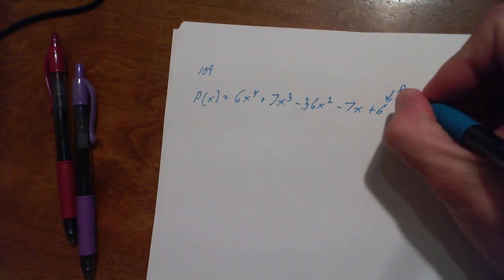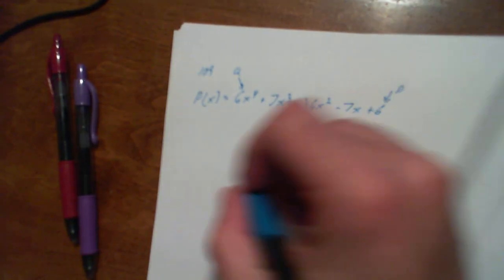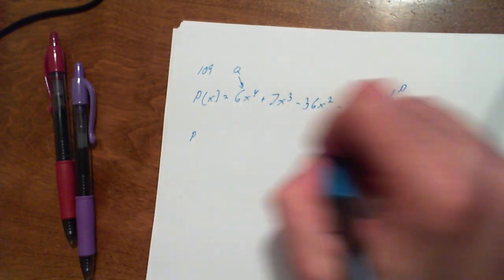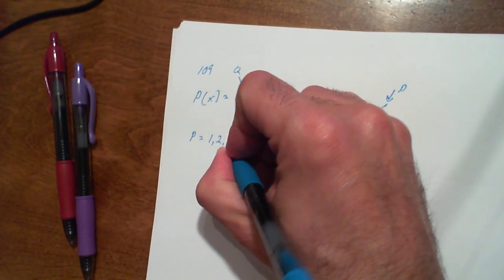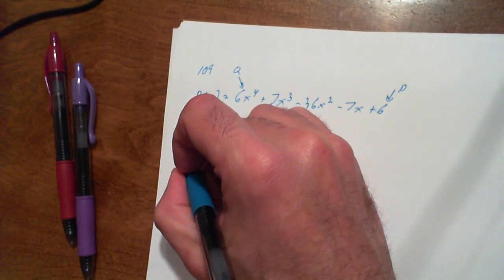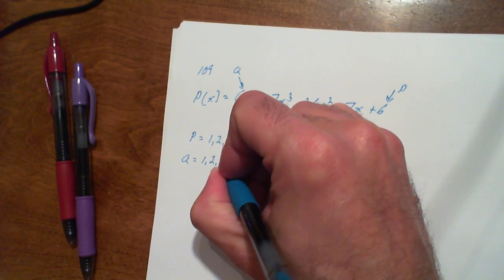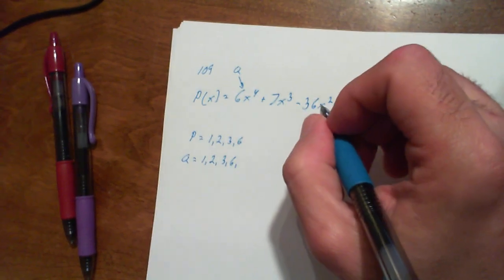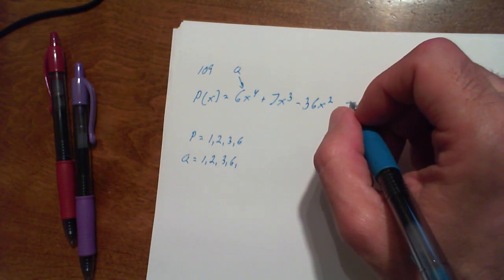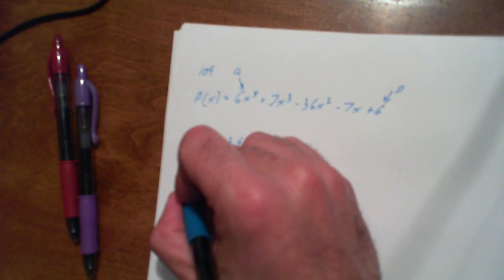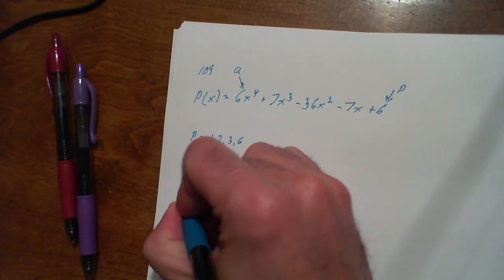So this is my P and this is my Q. Okay, the factors of P, oh, we got a lot of them here, right? Are 1, 2, 3, and 6. Factors of Q are also 1, 2, 3, and 6. Okay. Now this one's a little bit more ugly because we have P over Q. So let's write it out. What is my P divided by Q?